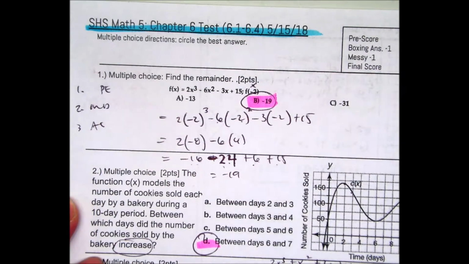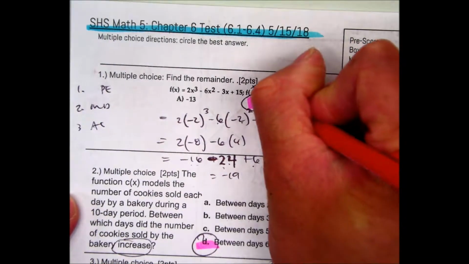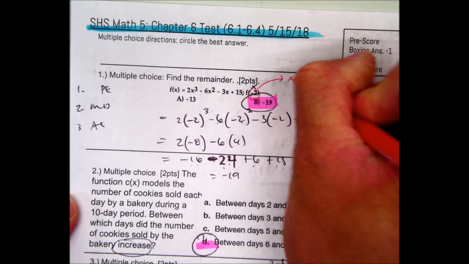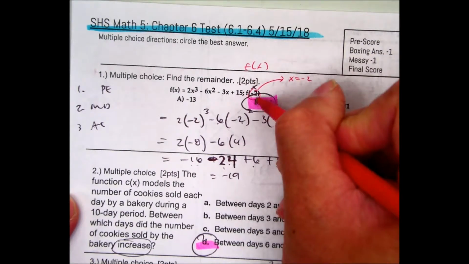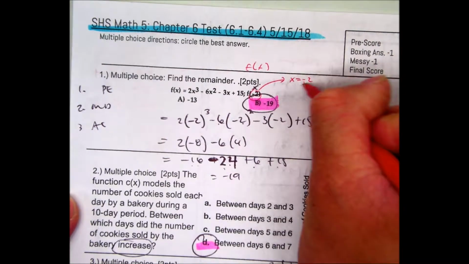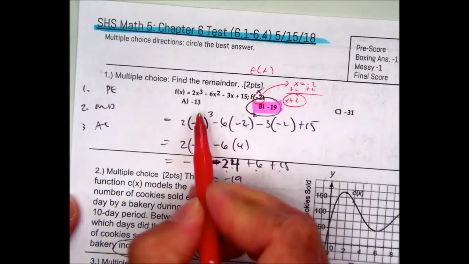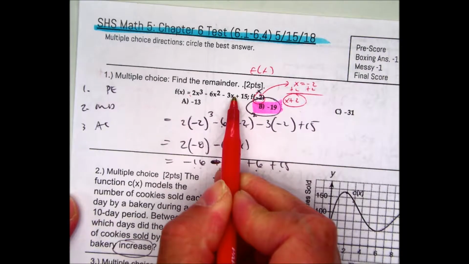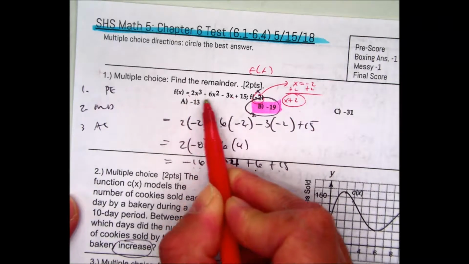In this problem, I have f of -2. So let's just say you wanted to do it the long way. x is equal to -2, right? In function notation, inside the parentheses is your x value. So you could have added 2 to both sides, and then I get x plus 2, right? And then you could have done long division. You could have done synthetic division through here.